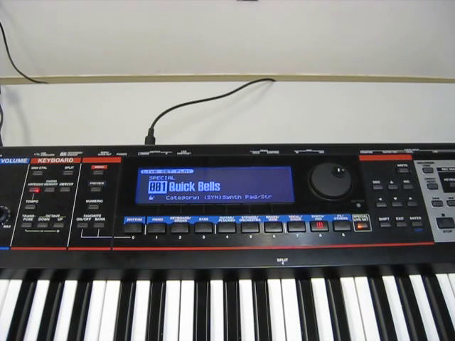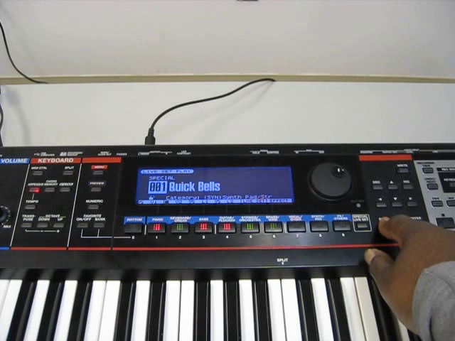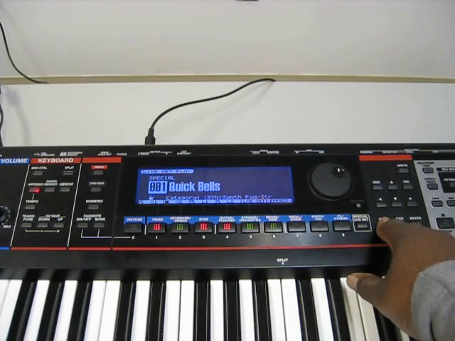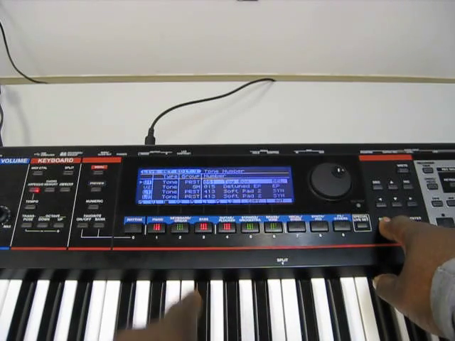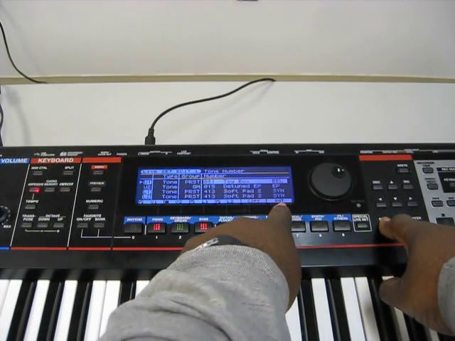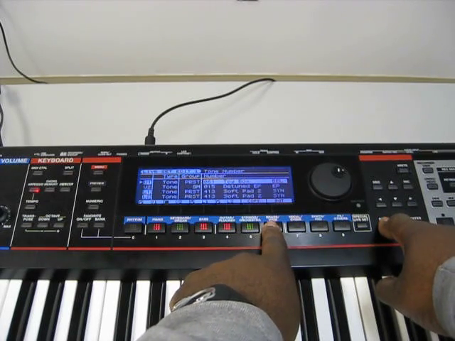To do that, hold down the shift button and hit live set, under number 5 here, and then you can see your choices at the bottom. We want to hit initialize under the brass winds, number 6.